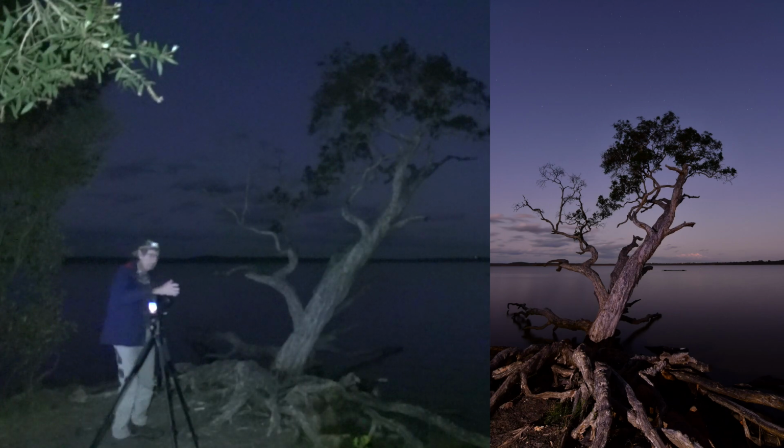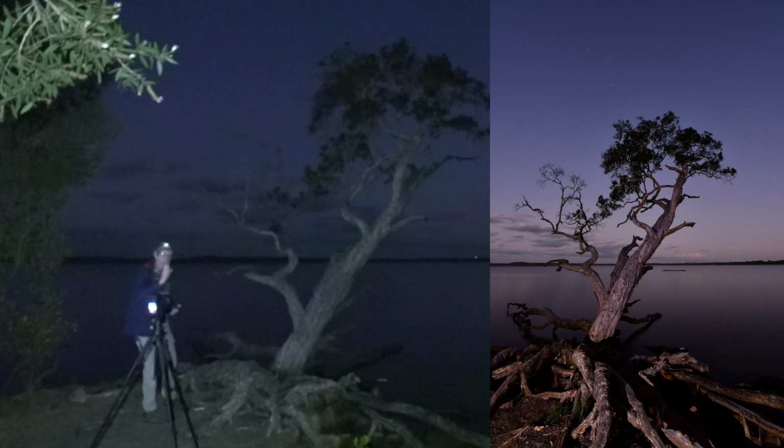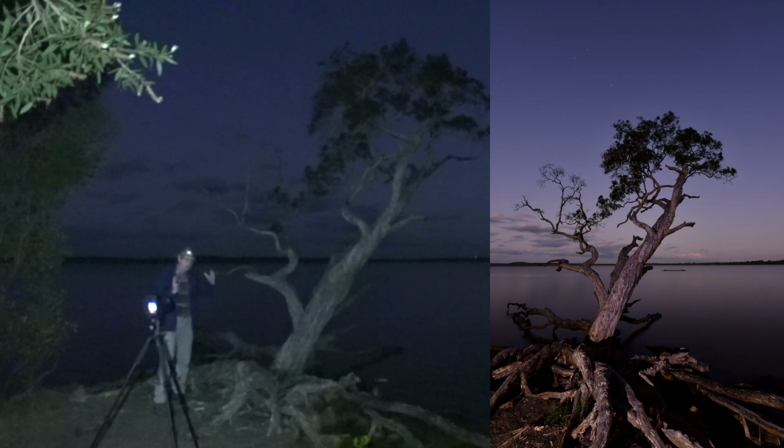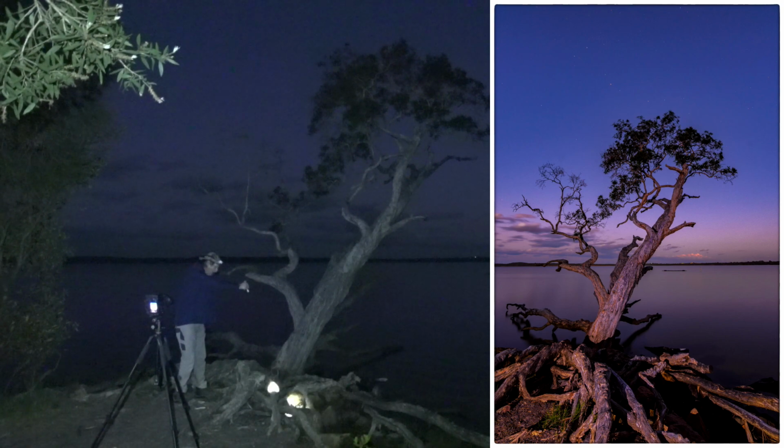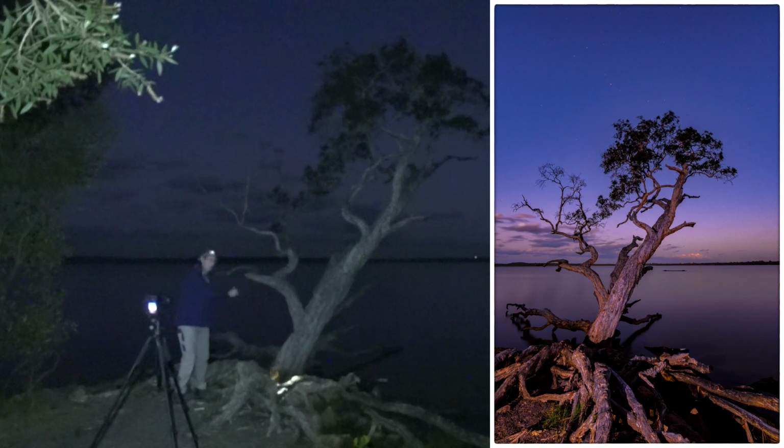So take a look at this image here. Great, but there is something severely wrong with this image. If you look at the image, all these roots here, they're all nicely lit up, but I'll turn my torch on here. Can you see this area here? It's all dark.